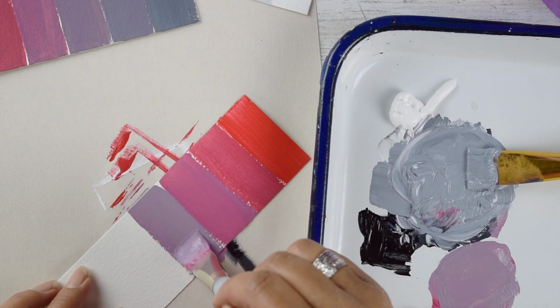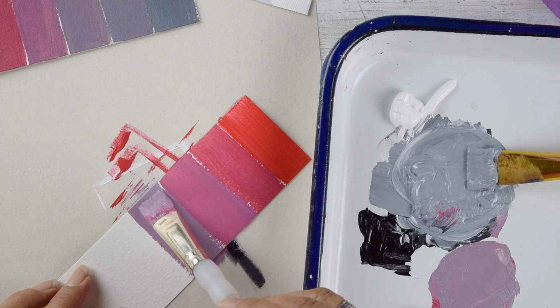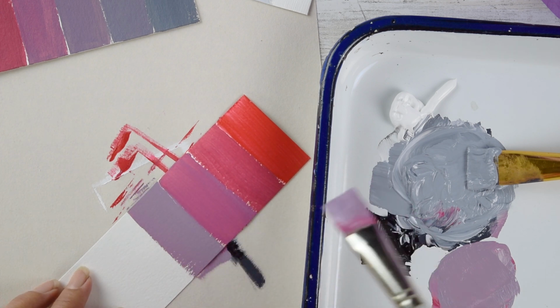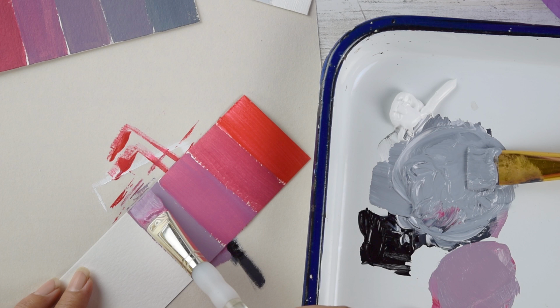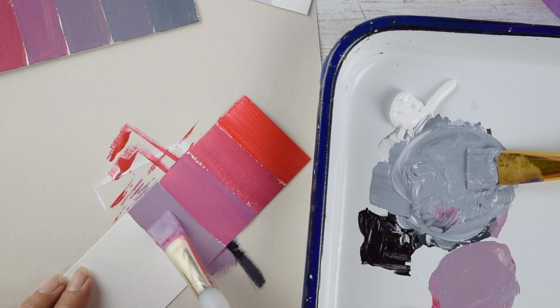Another thing too is this is a really good exercise to understand how when you add a color to gray, it really changes. Like this almost feels kind of a lavender mauve.